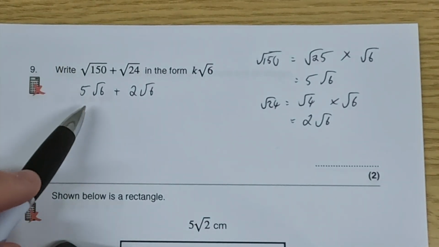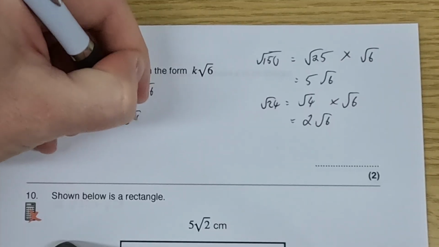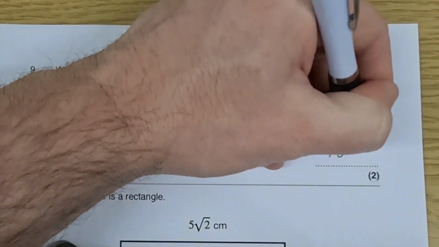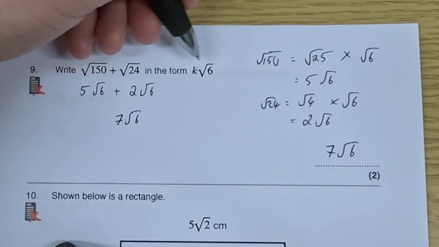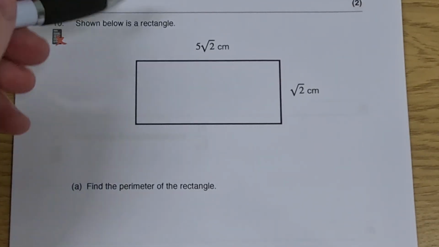And if we've got 5 lots of root 6 and we add 2 lots of root 6, that's 7 lots of root 6. So that would be our answer, 7 lots of root 6. So that means that the value of k was 7, but we wanted to write it in that form, so it's 7 root 6. And that's it. Okay, let's look at our next question, question number 10. Okay, so question number 10 says, shown below is a rectangle.